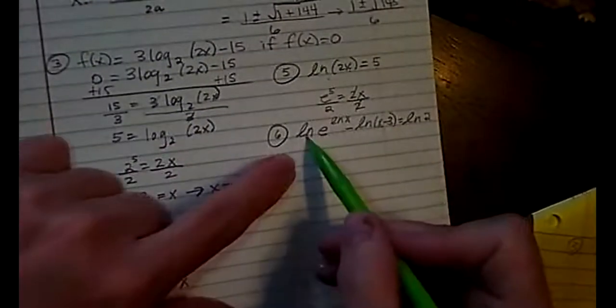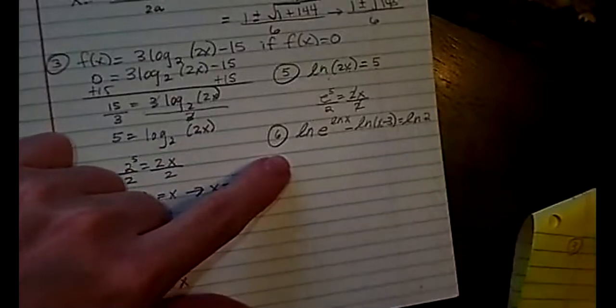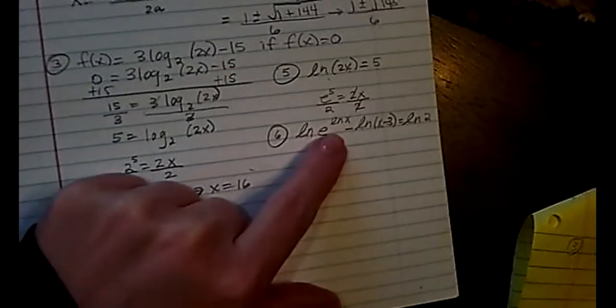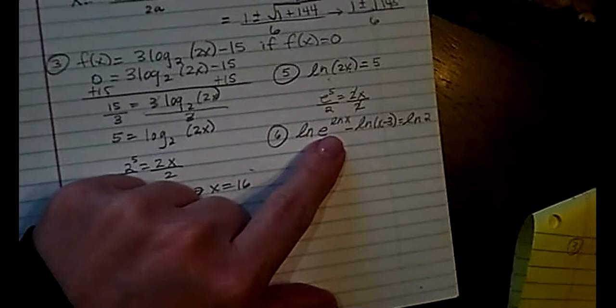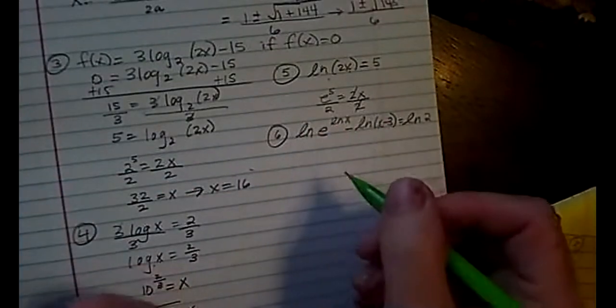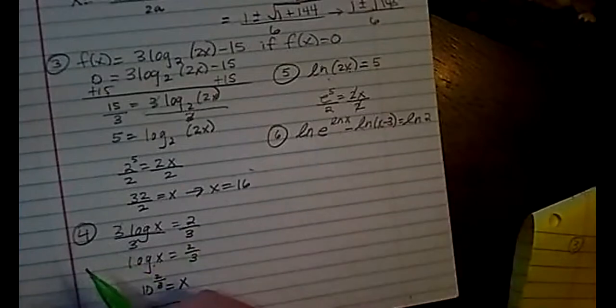So notice what's nice, they all have a natural log. So that's eventually going to be able to cancel out. We're going to cancel that out. But our first step there is when we think about what this is, let's go ahead and use our power rule and bring that down to the front.